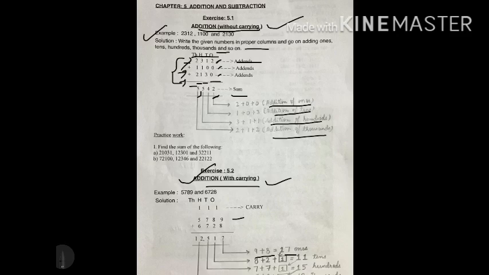But this is a two-digit number. We cannot write a two-digit number at one place. So what we will do is, we will write 7 at this place, and this 1 will be carried to the neighboring digit. Then the carryover will be added to the neighboring digit. So what is in the tens place? 8 plus 10, and that 1 which was the carry. So it will become 11.